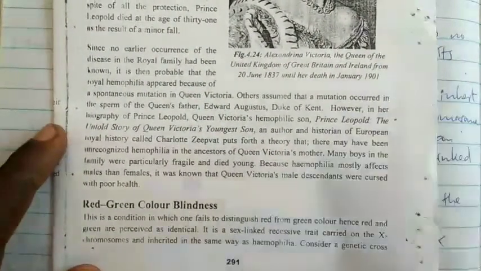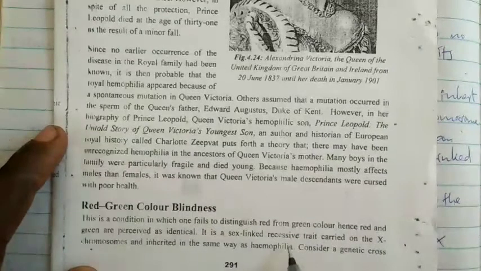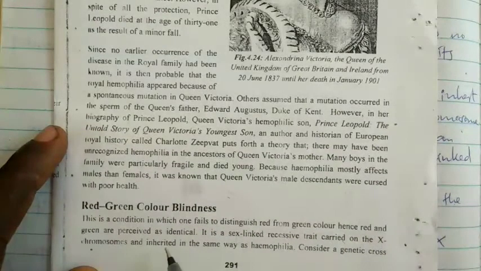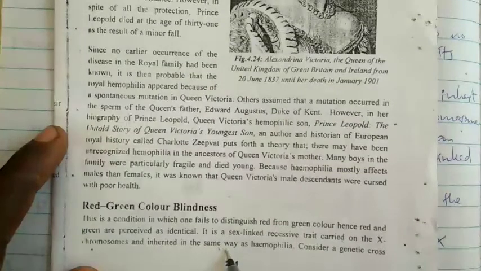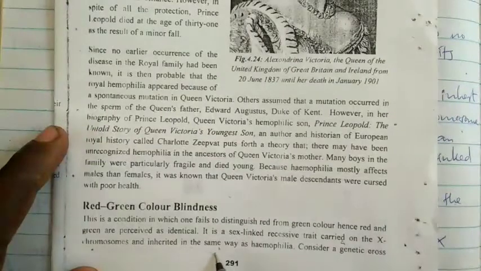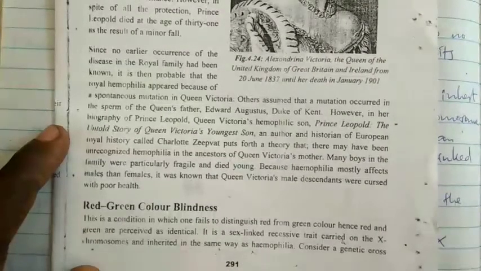Disease nyingine ni red green color blindness. This is the condition in which one fails to distinguish red from green color. Hence, red and green are perceived as identical. It is a sex-linked recessive trait carried on the X chromosome and inherited in the same way as hemophilia.